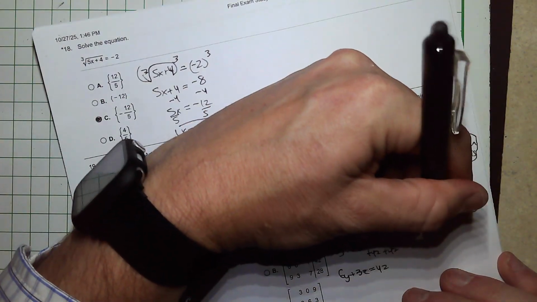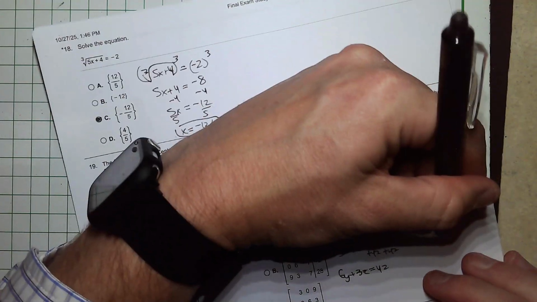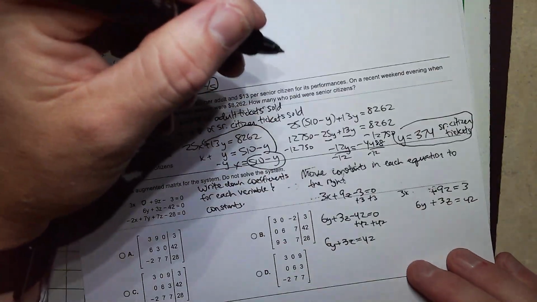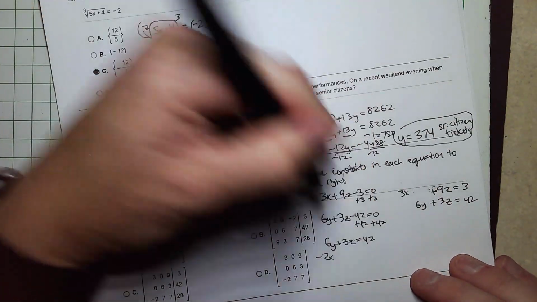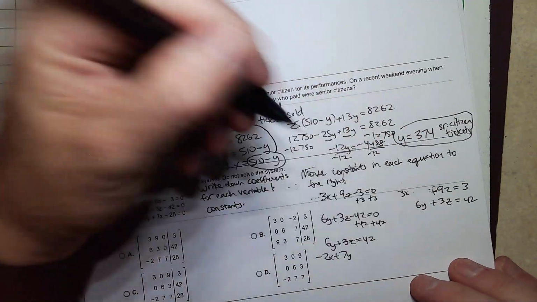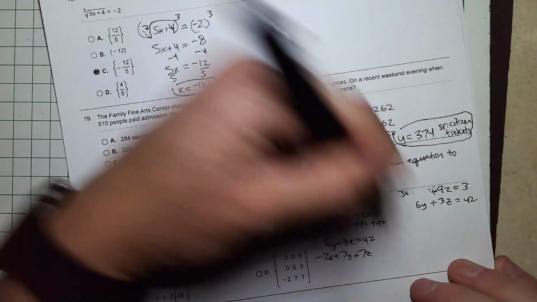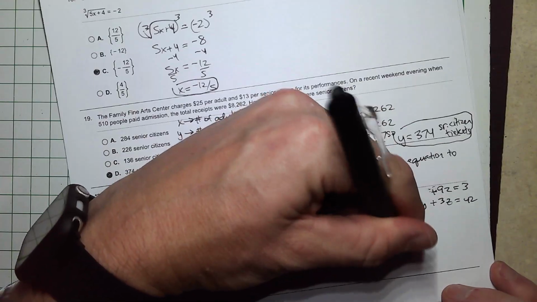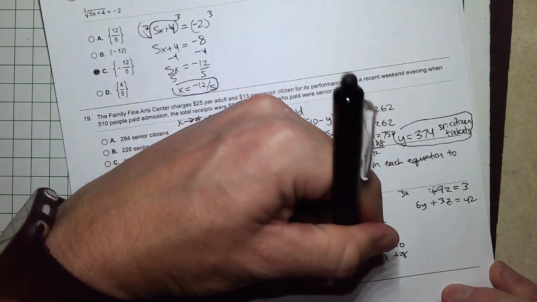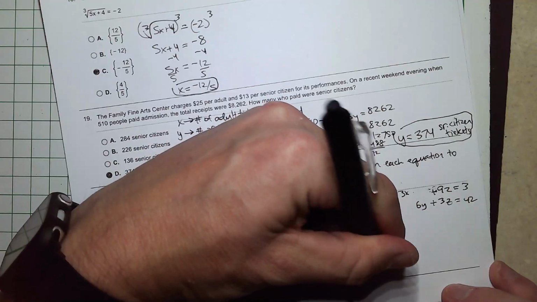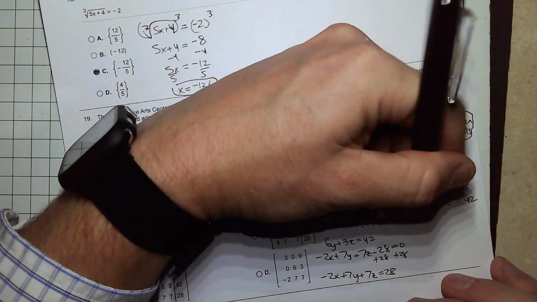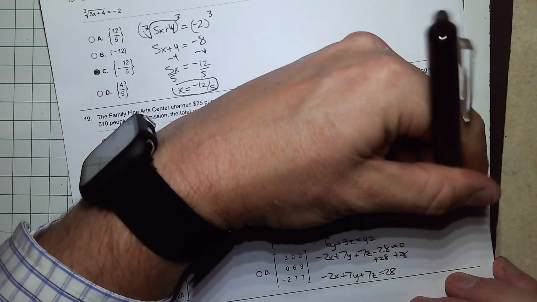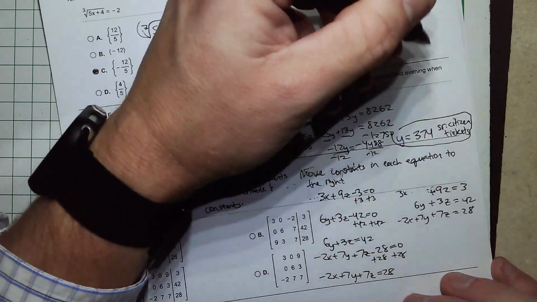So now the y's are in the second column, the z's are in the third column, and then 42. And then finally, I've got negative 2x plus 7y plus 7z minus 28 equals 0. So I'm going to add 28. So negative 2x plus 7y plus 7z equals 28.